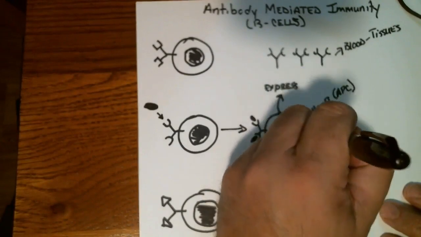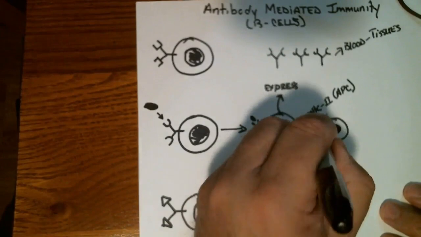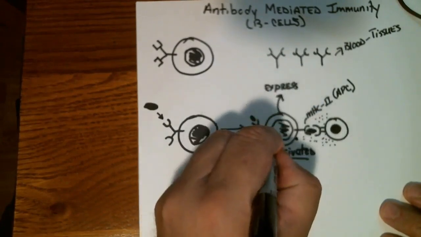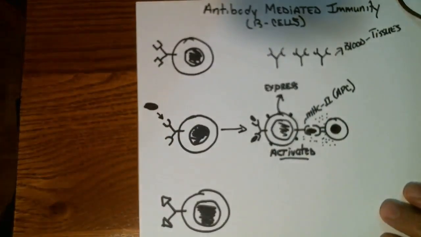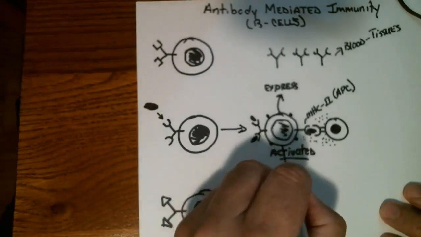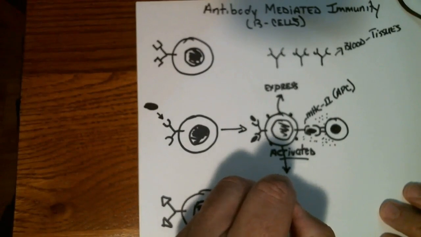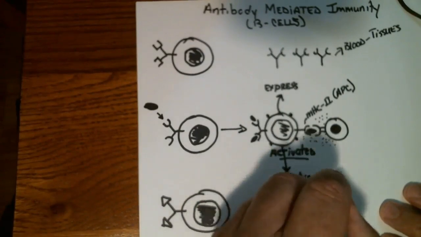It begins to express or release cytokines into the system. And these cytokines will make their way to the surface of the B cell and bind to the surface of the B cell. With that binding, the B cell will begin to undergo mitotic divisions.